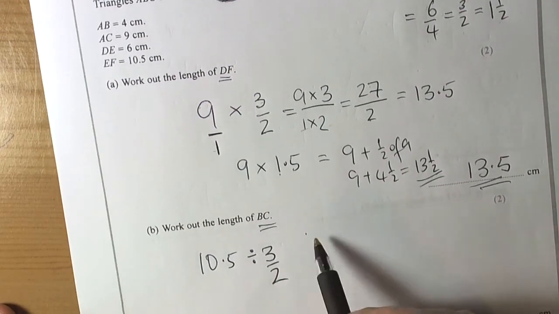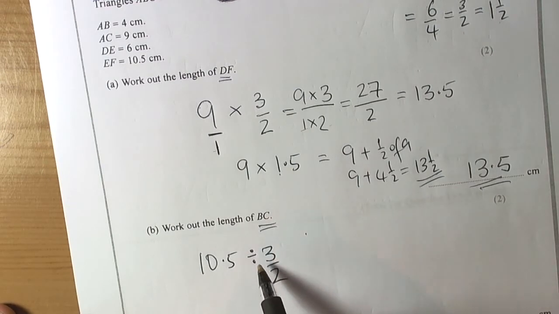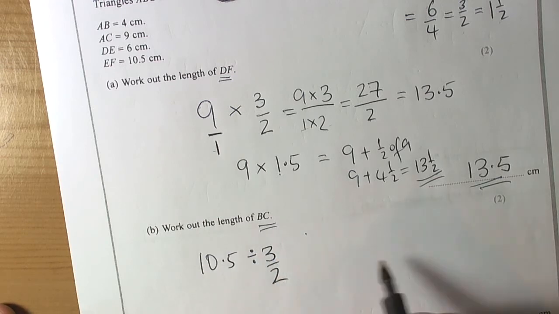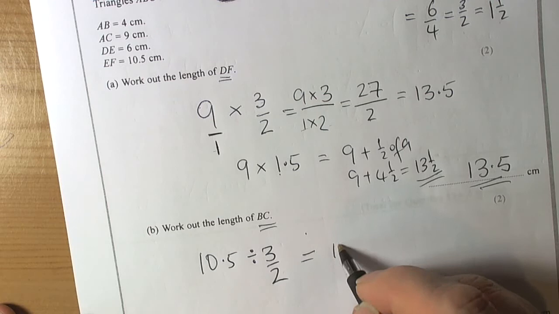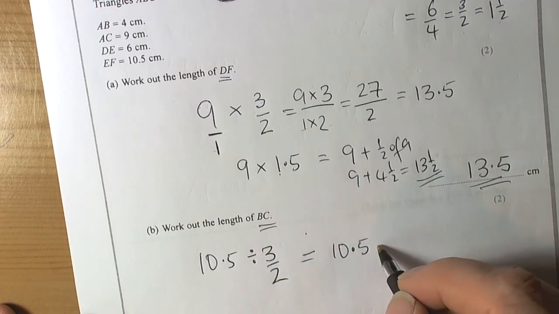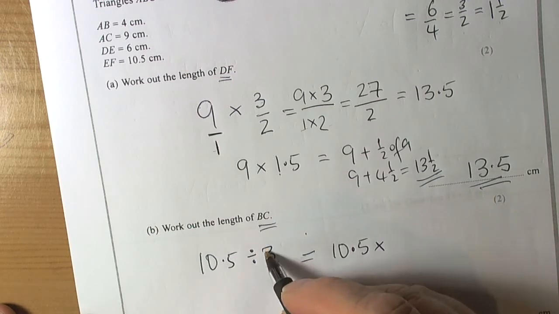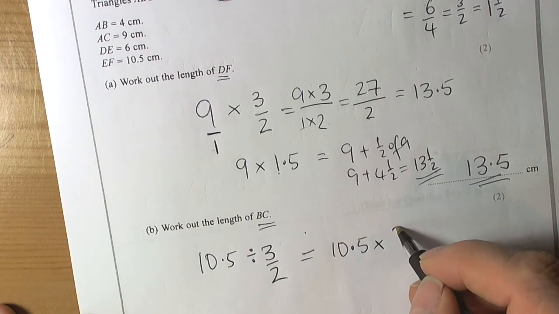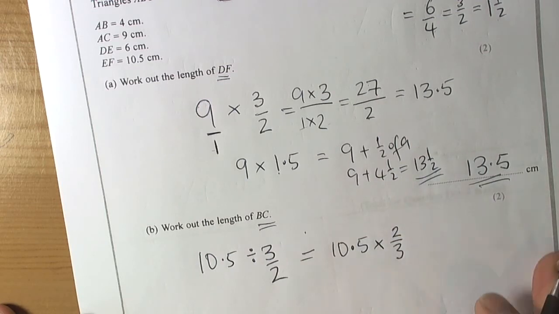Now again, there's lots of ways of thinking about this, but at this level you're thinking of how do I divide by fractions. Well, we turn it into a multiplication sum by taking the reciprocal of the second fraction and turning it into a multiply. The reciprocal means 1 divided by it, which means it will flip over, turning into 2 over 3.